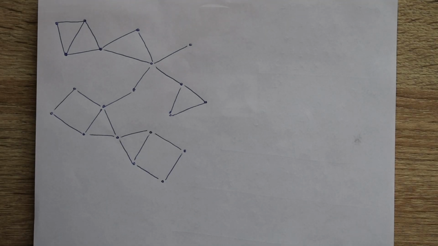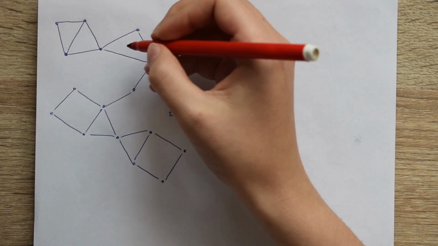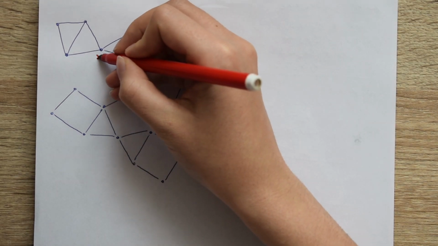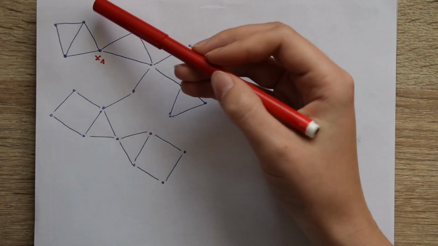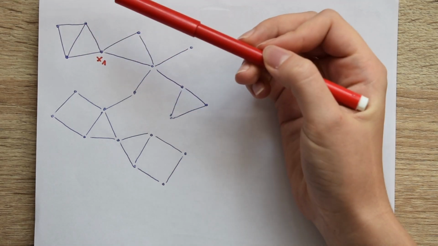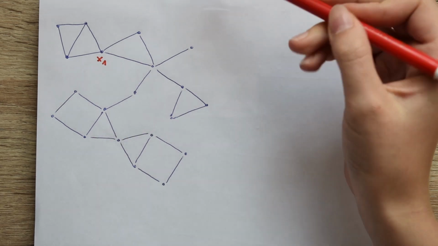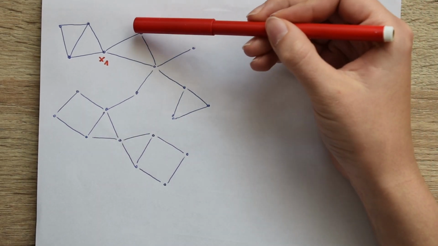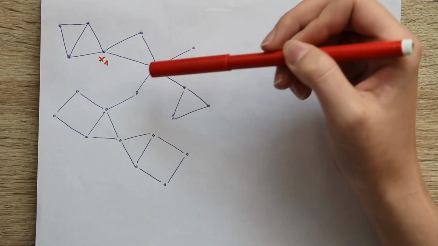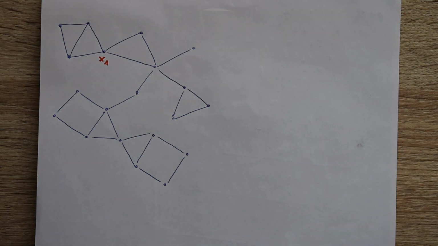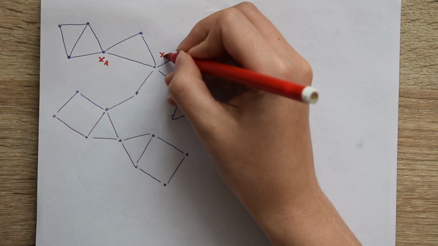As we said before, this node is articulation point. We marked it as x1. If we remove this node, the graph will stay connected. Same as this two nodes. This node is also not an articulation. But when we remove this point, the graph will no longer be connected. So this node is articulation point. Let's mark this node as x2.